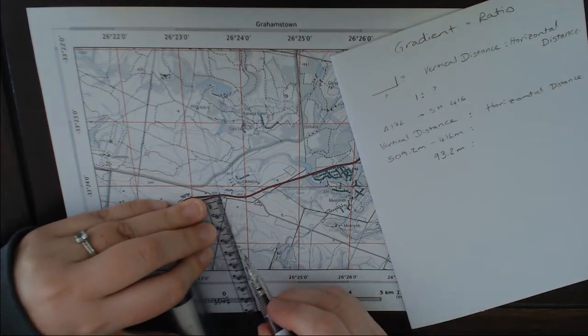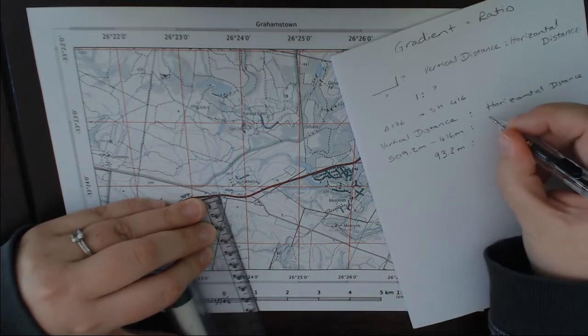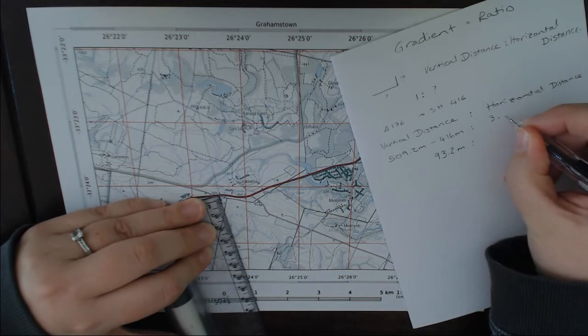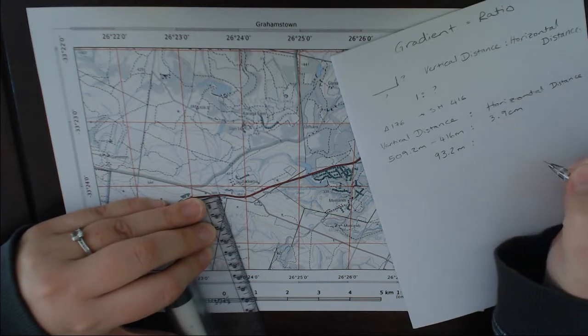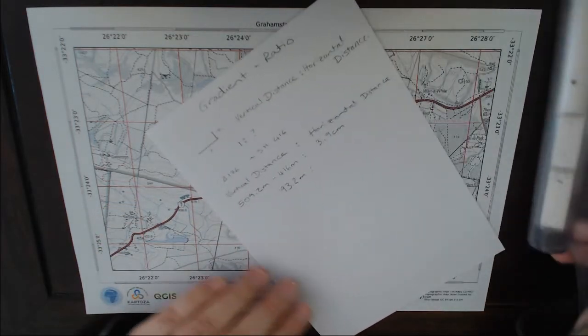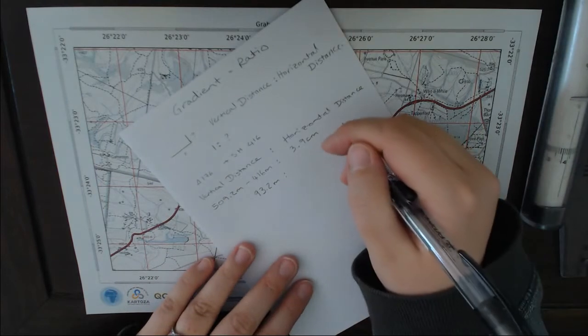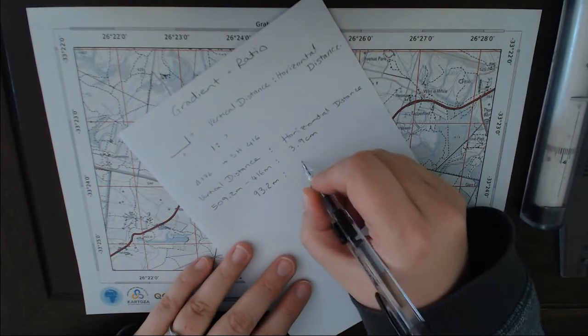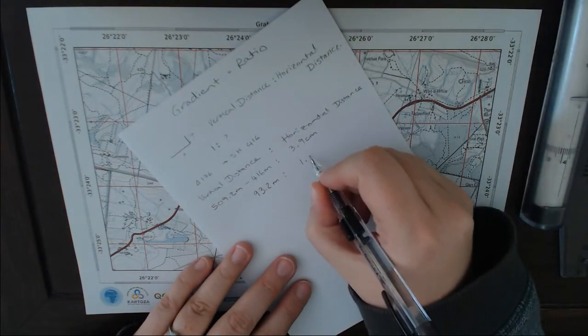In this instance, we are going to measure in centimeters. This is a 1:50,000 topographical map, so we know that to find our kilometers, we can just halve that. So 3.9 centimeters, we can halve it or do the full calculation for distance, but half of that is going to be 1.95 kilometers.